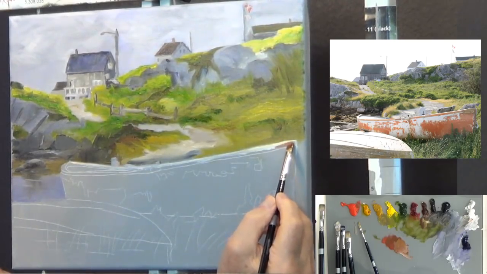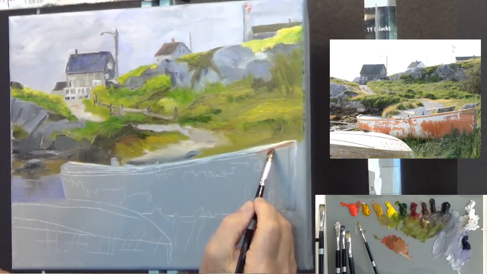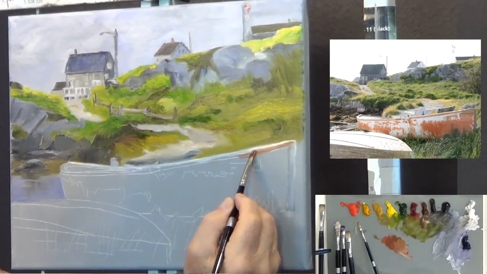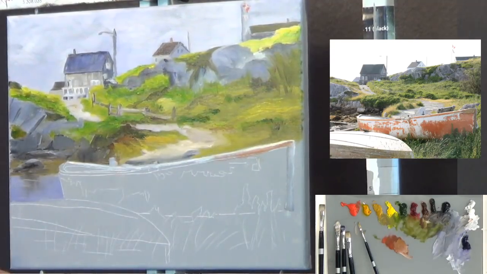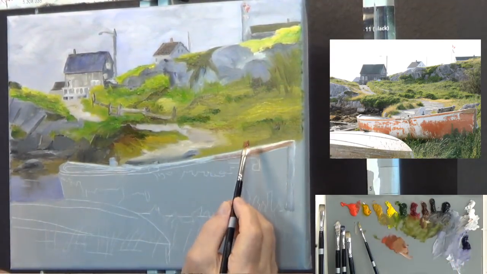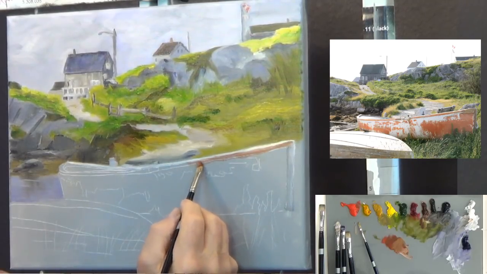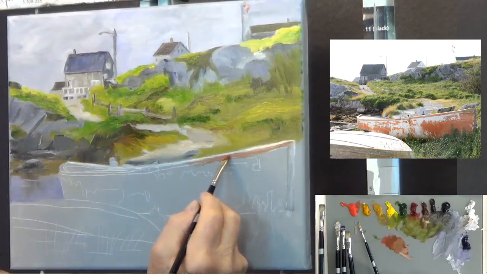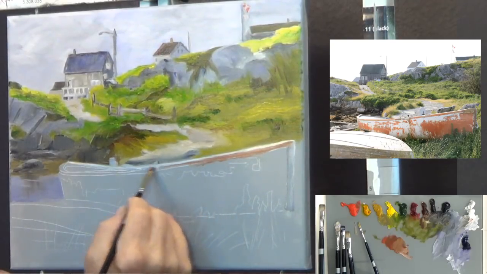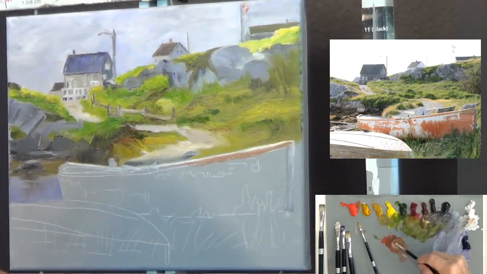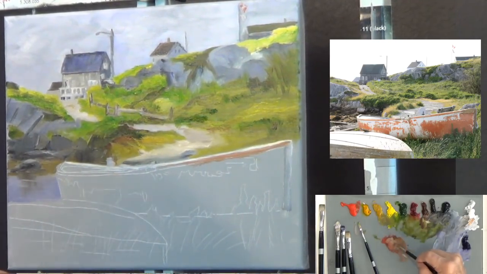Oh, that's a rusty reddish color. A little more white, a little more red, a little more dark sienna. Change the color up a little bit.